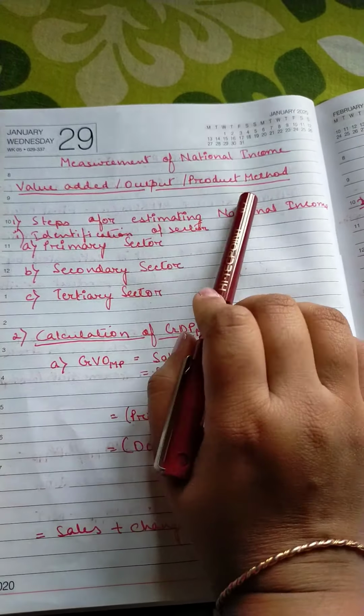Why are we finding GVOMP first? Because GVAMP is equal to GVOMP minus intermediate consumption. GVOMP equals sales plus change in stock. If change in stock is not given, we do closing stock minus opening stock. If sales is not given but price and output are given, multiply these two to get sales. If domestic sales and exports are given, add them to get sales.